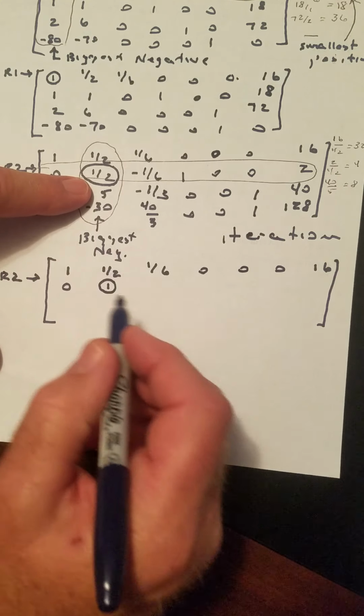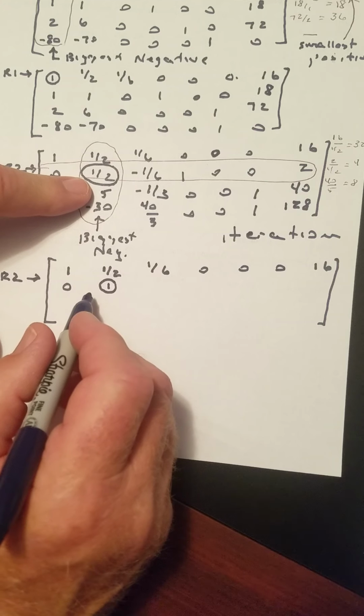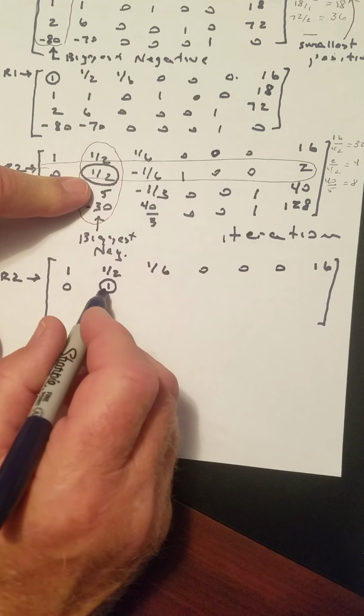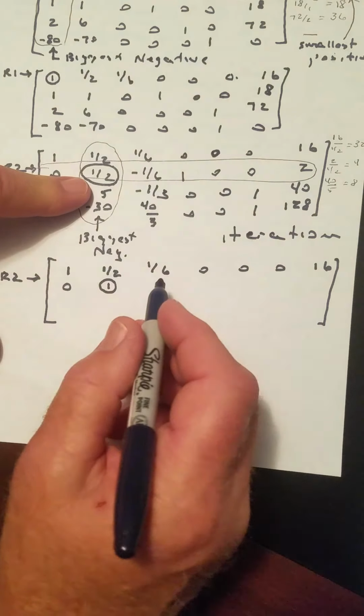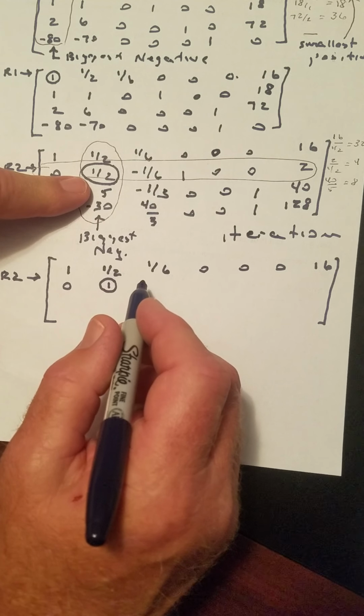That's my pivot, so I'm going to circle it. Very important that you circle your pivots. When you look back over later and try to follow your work, if you don't circle the pivots, you can't do that. And the same thing's true if I'm looking at your work. That's the first thing I look for.